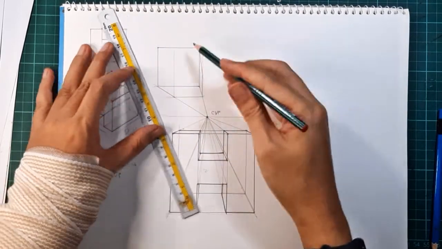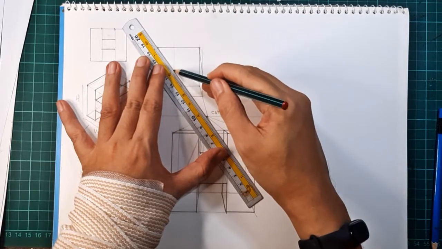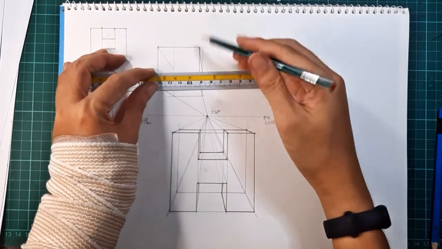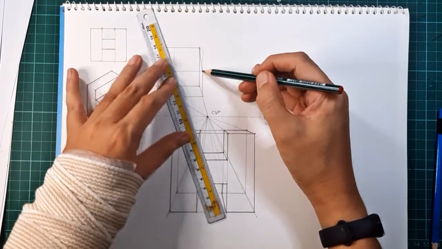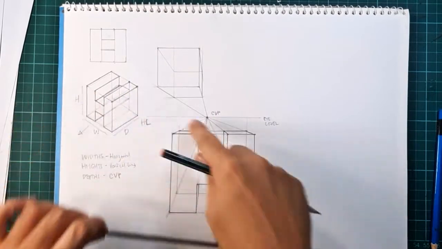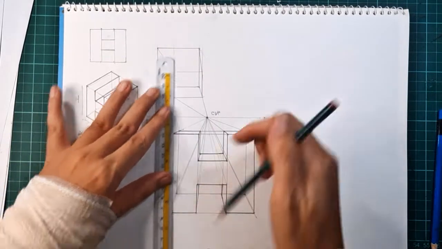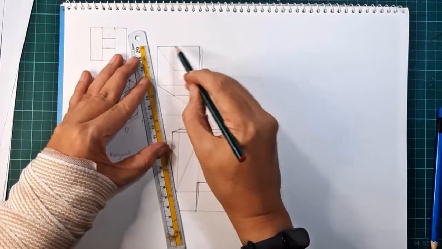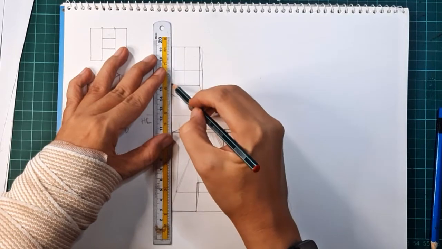So I have the front. Let's take that corner, go to the back. And now this is the back of our cube. Just make that clean. There we have the cube. And we will build that H in front.